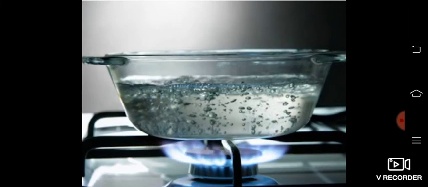Okay, so look at this picture. When you boil water over the gas flame, what comes? The air bubbles you can see inside the water, right? So the water also has air. That air only comes out when you heat that water. After some time, the water will become warm, right? And you will see bubbles of air in the water also.